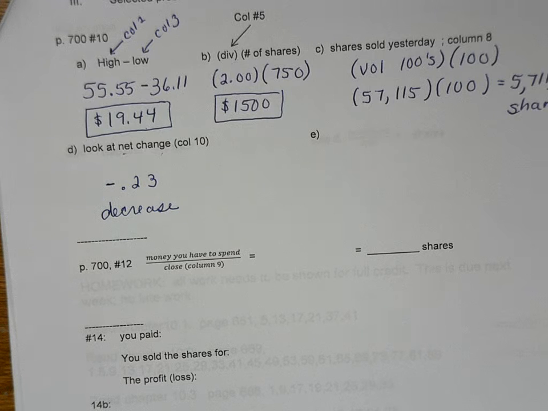Last but not least, what was the price of a share of this stock at the start of the trading day yesterday? What you need to do for this one is find the closed column.